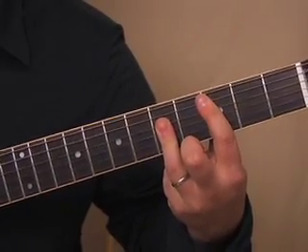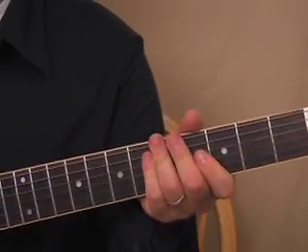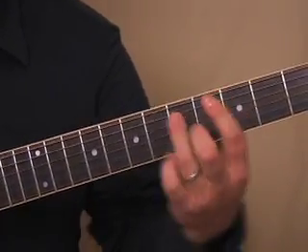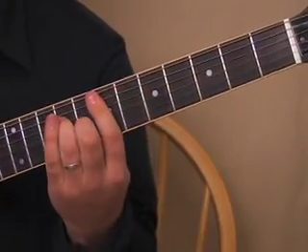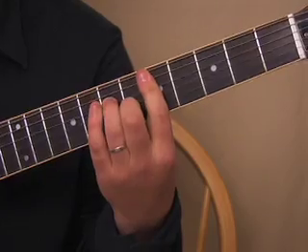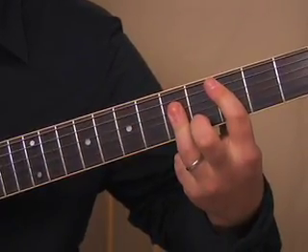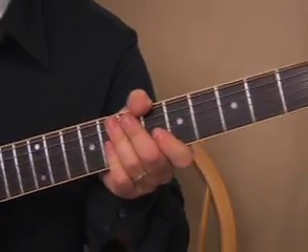Hear that? That's a little theory. 5 has the strongest resolution back to the 1. That was totally improvised, just with the chords of the key.